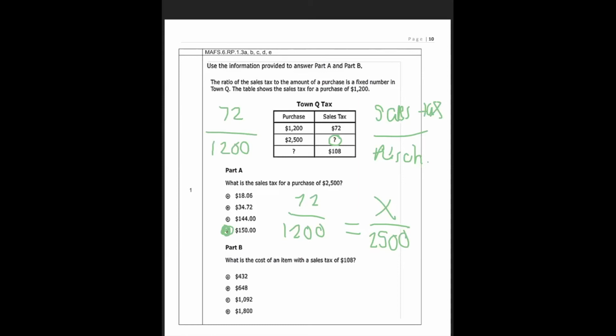Since it's saying that it's a fixed number, think about it this way: this fraction has to be equal to every other fraction that's here. Number one, number two, number three. That means that question mark over 2,500 has to be equal because it's the same ratio: sales tax over purchase, 2,500.